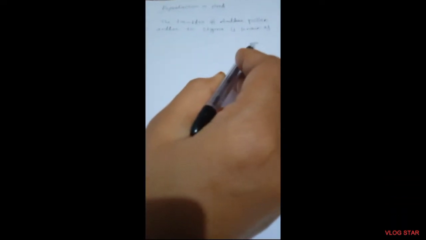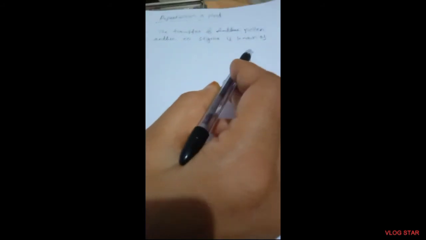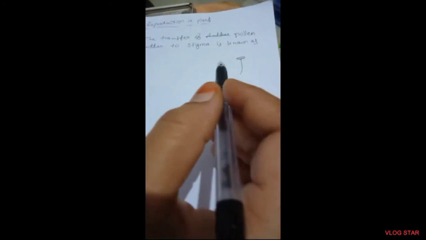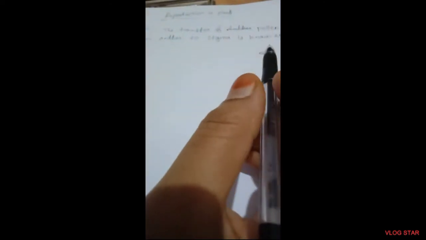What are the agents of pollination? Air, water, animals, insects, sometimes human beings also. These are the agents of pollination. In self-pollination, insects are the major agents. But in cross-pollination, so many agents are present, which carry pollen grains from anther to stigma.